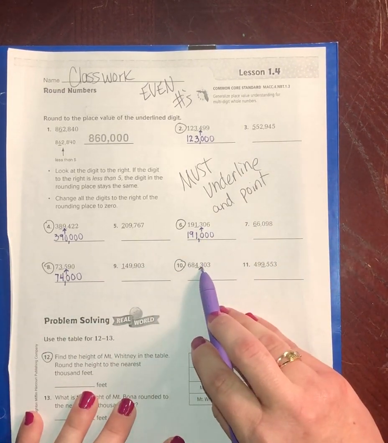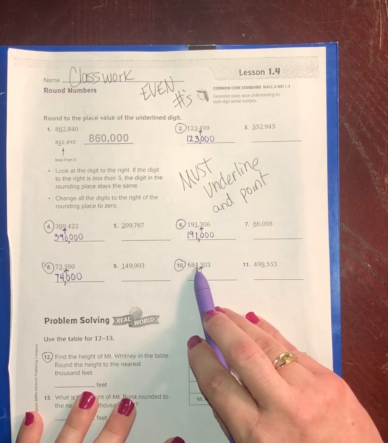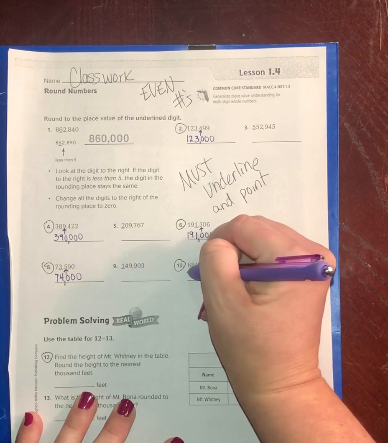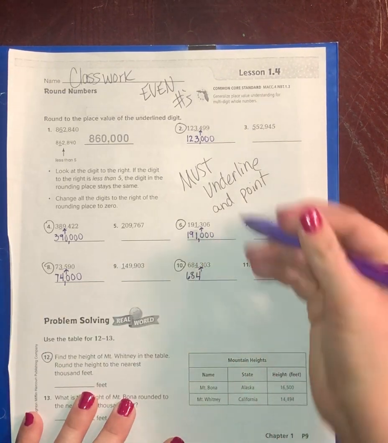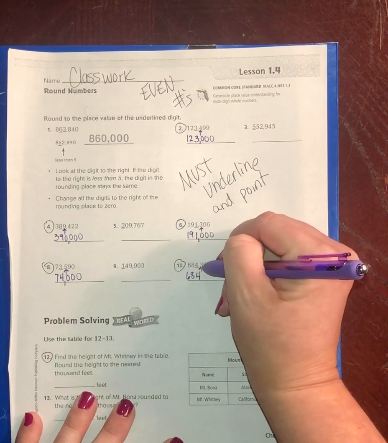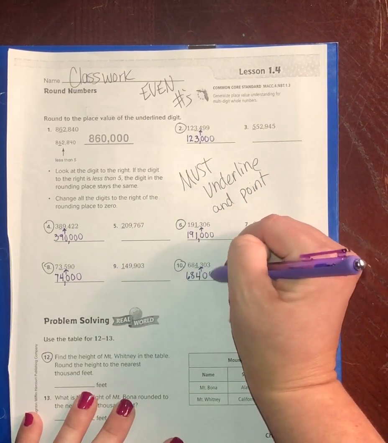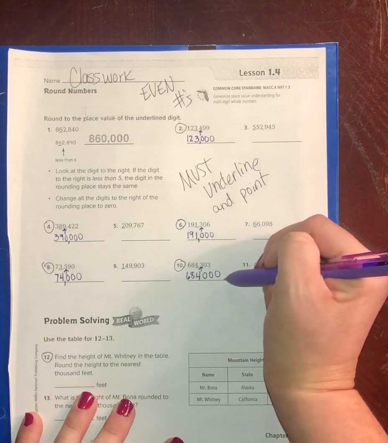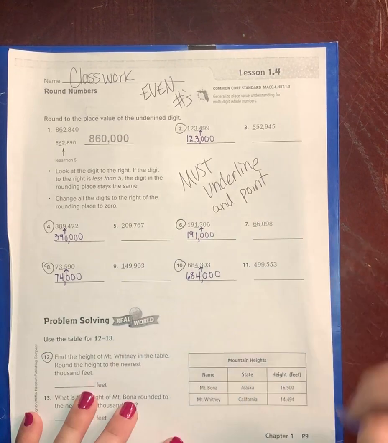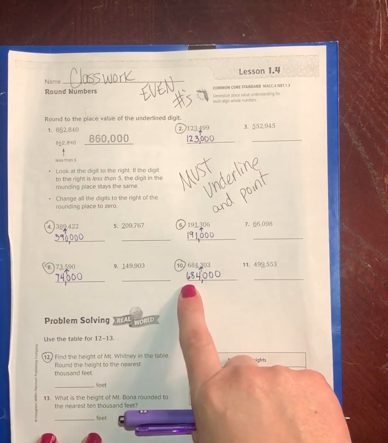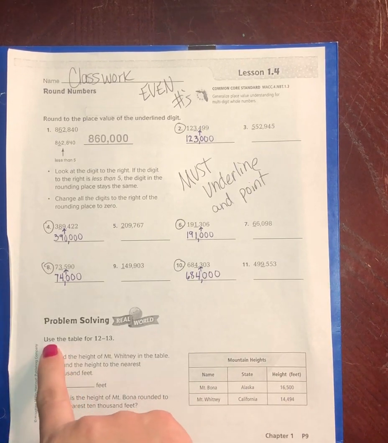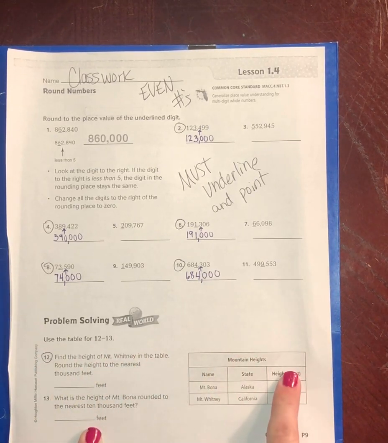For number 10, we found the place, look next door, place the arrow. This is 4 or less, going to let the 4 rest, so the 4 stays the same. Everything to the left of the underline also stays the same. And then starting at the arrow, look to the right, zeros in sight. So there's 1, 2, 3 place values that turn to zeros. And then we have to place our comma, show the break in the period. So we count over 1, 2, 3, show the comma. The answer is 684,000.